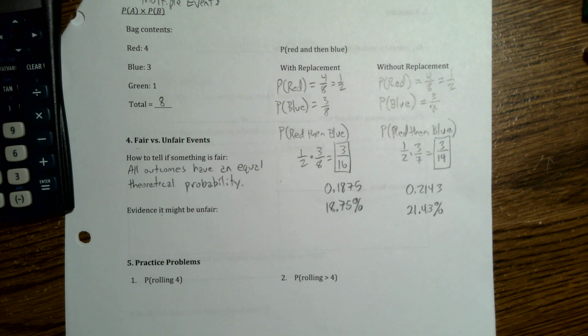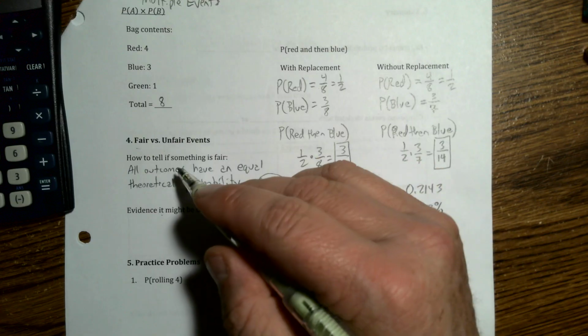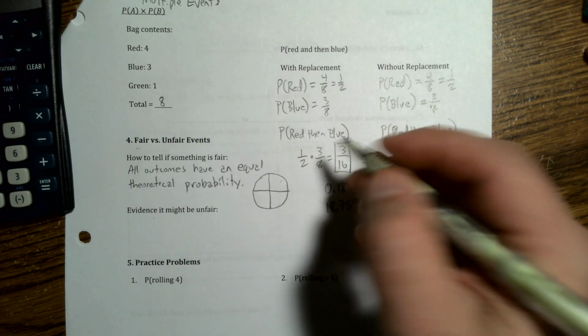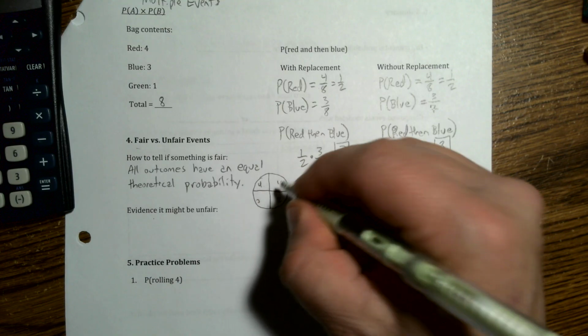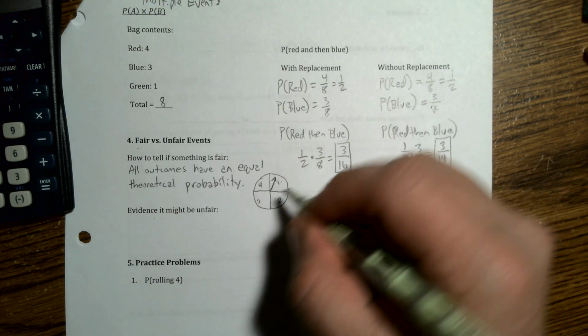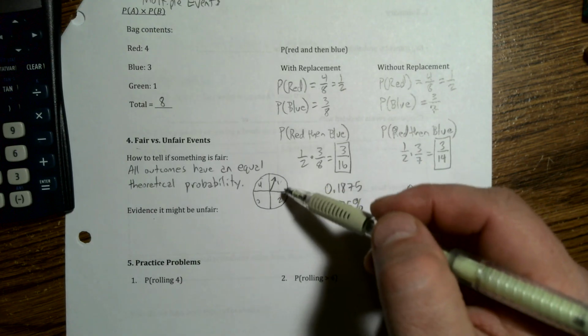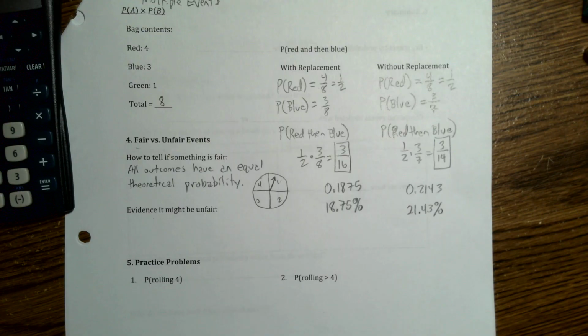Now, an easy way to show the difference between something fair and something that's unfair: if I had a spinner, so there's a circle divided into 4 sections, 1, 2, 3, 4, and it has a spinner like this arrow, right? And you spin it and the spinner spins around. The probability of getting a 1 or 2 or 3 or 4 should be 1/4, should be 25%, right?